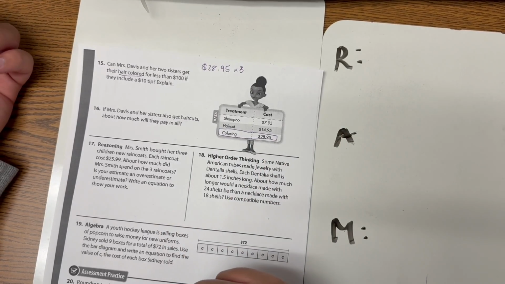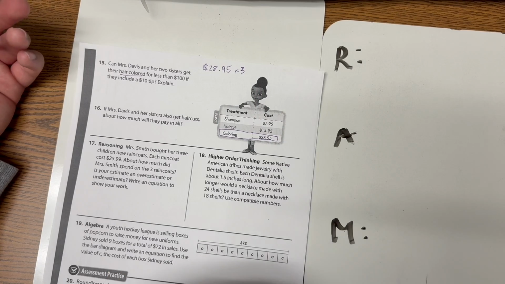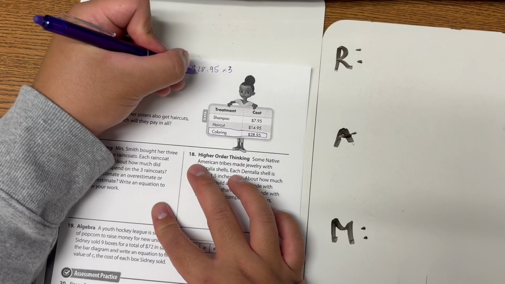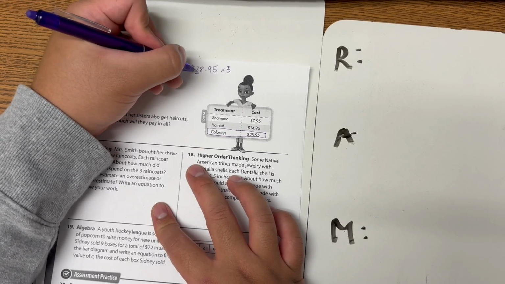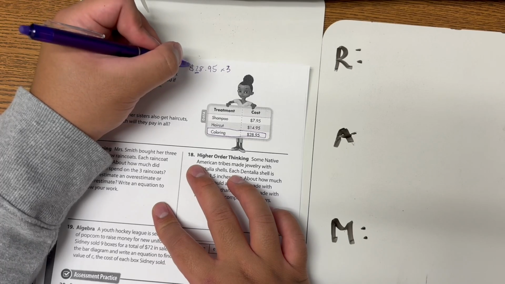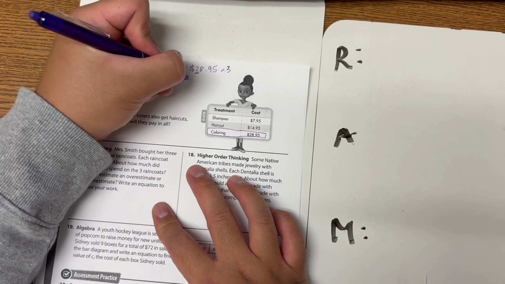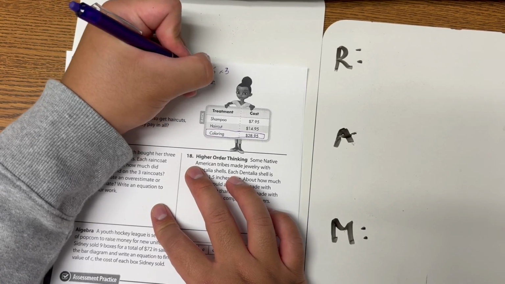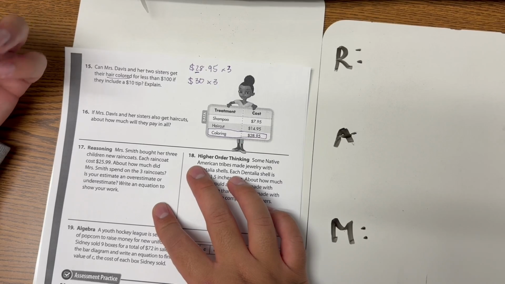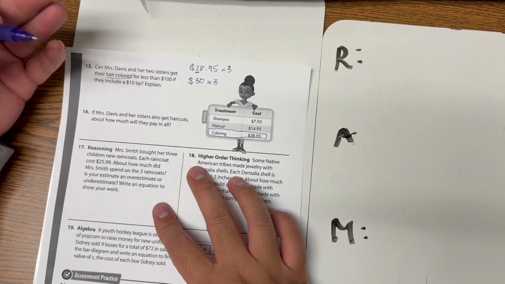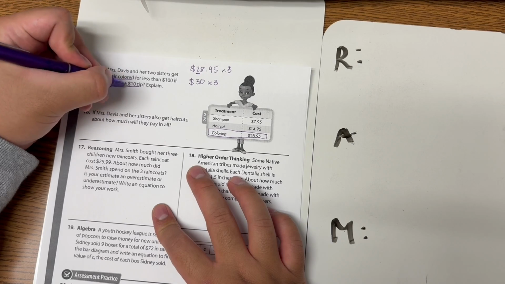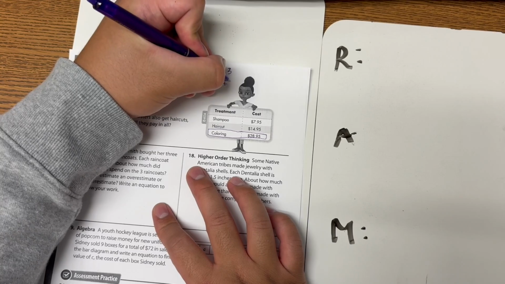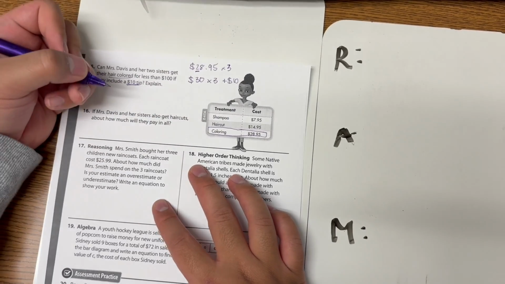Now I need to estimate. I don't want to make it hard on myself. So, what I'll do is I will estimate to the greatest non-zero digit number, which is my 2 in the 10th place. 1 digit to the right is an 8, so I can round up. Now I have $30 times 3. But I have one more piece of information. I need to include a $10 tip.